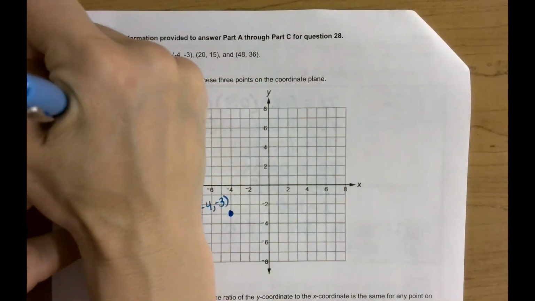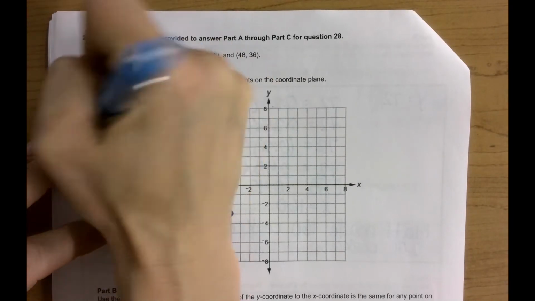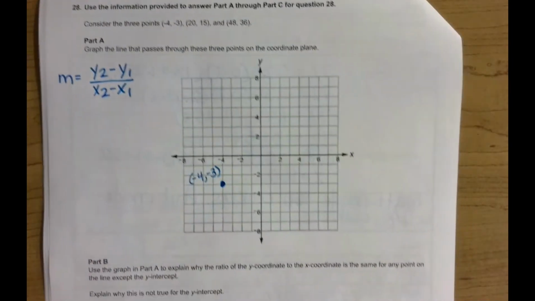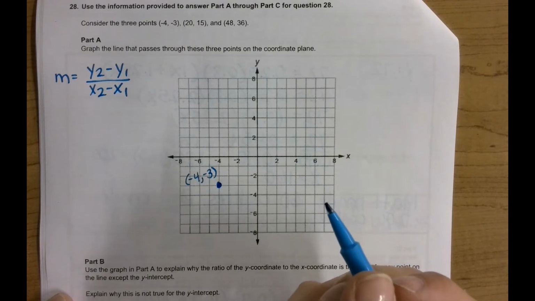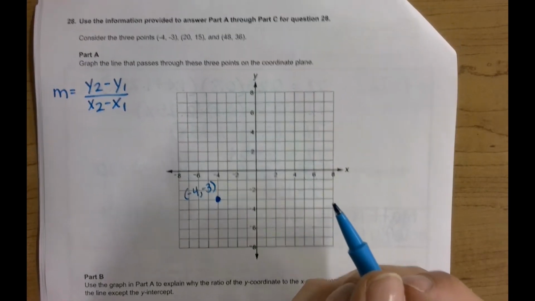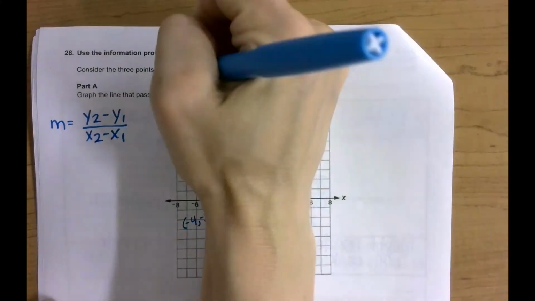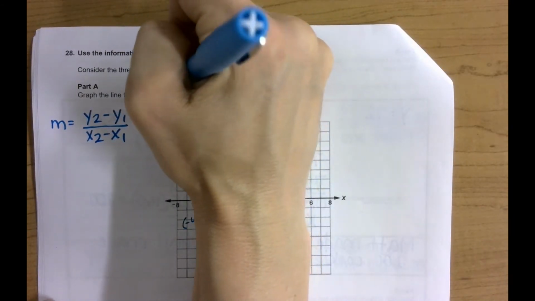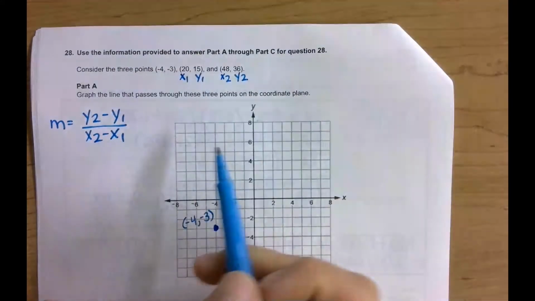So in order to find slope, we can use y2 minus y1 over x2 minus x1. And I can plug in my points from these other 2 ordered pairs that I do not see on this graph. So this can be my x1, y1, x2, y2.